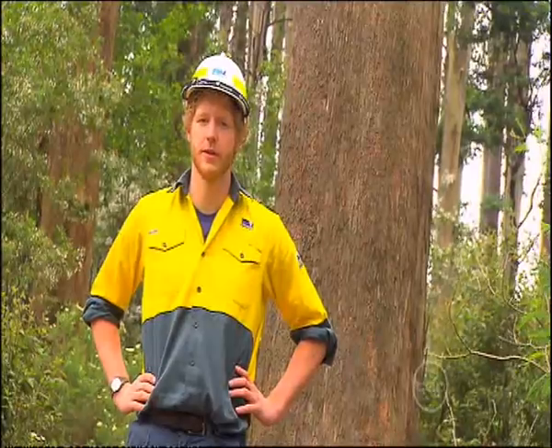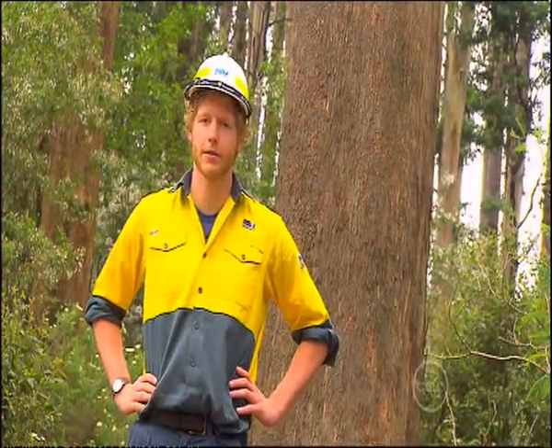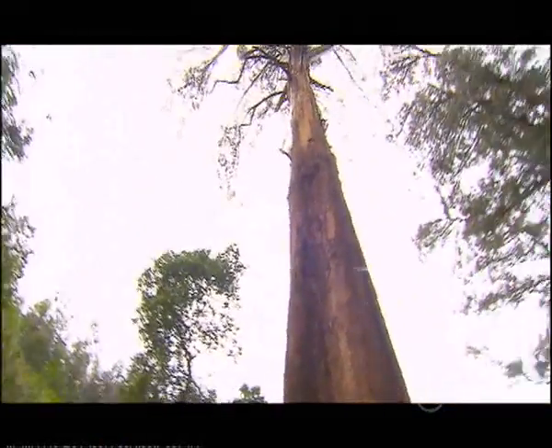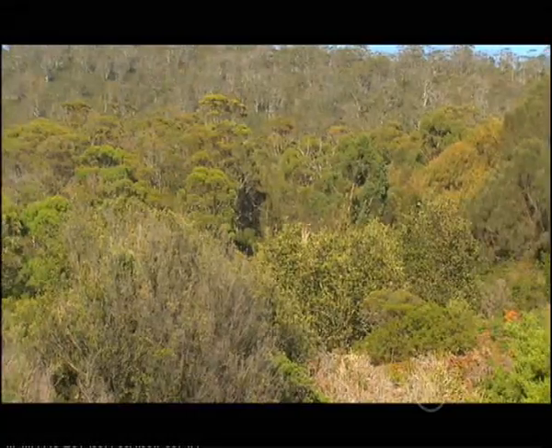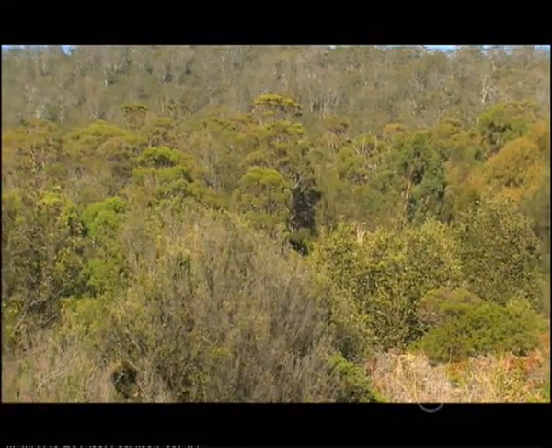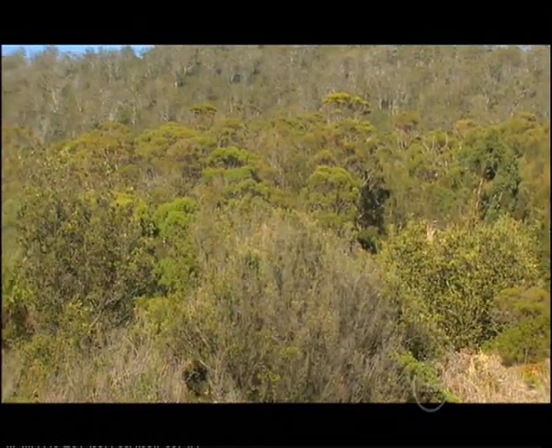But not all forests are equal when it comes to storing carbon. Different types of forests and other types of ecosystems can store very different amounts. Mountain ash forests can store up to 400 tonnes of carbon per hectare, while the scrubbier, shorter types of forest, which are far more widespread, store around 100 tonnes of carbon per hectare.